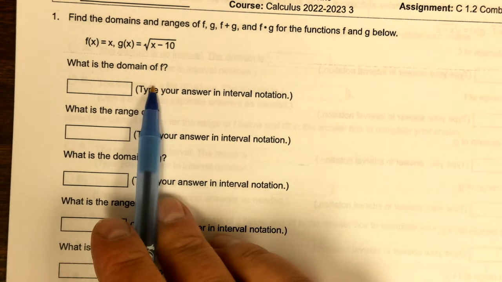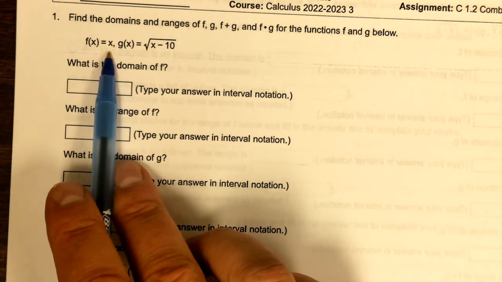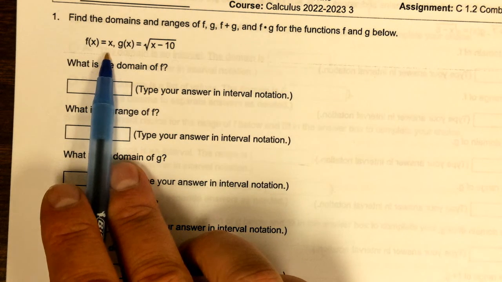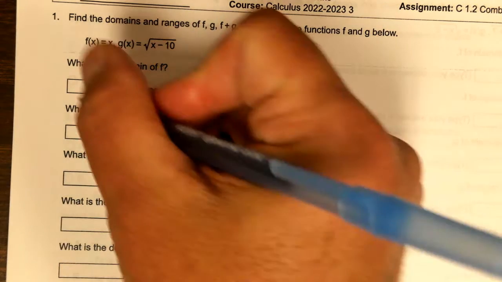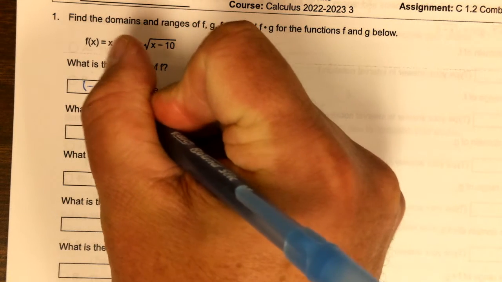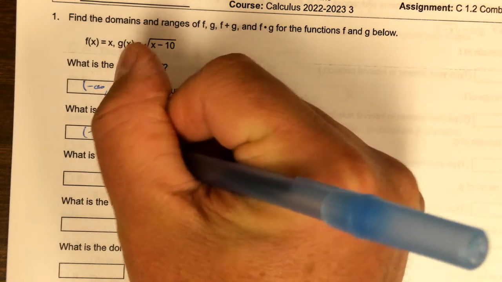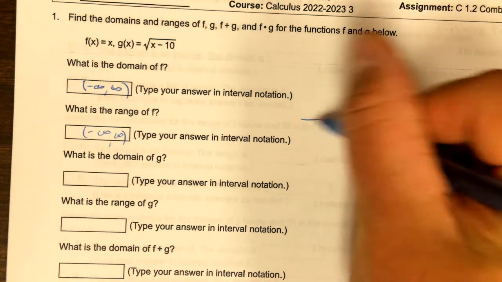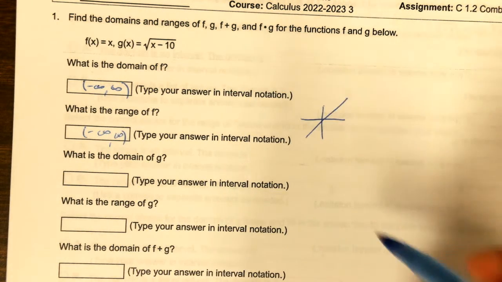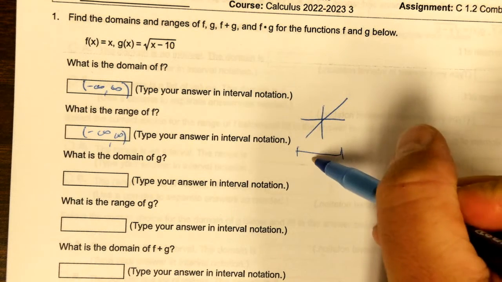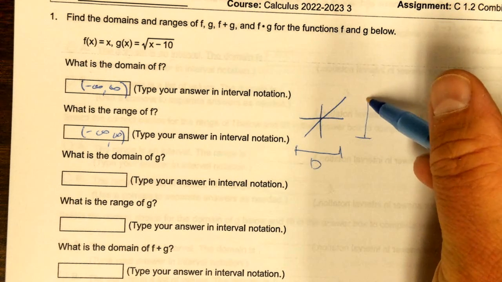So your first one, what is the domain of f? Well, you have x as the function, so that domain is -infinity to infinity. And the range is the same thing. So that's just simply this. This part is your domain, and this part is your range.